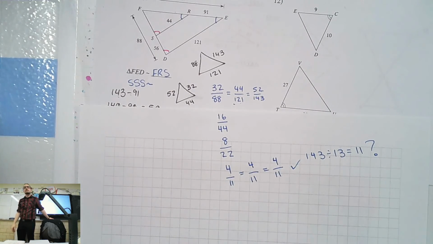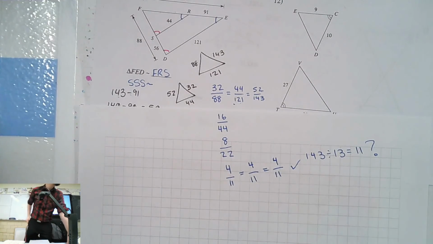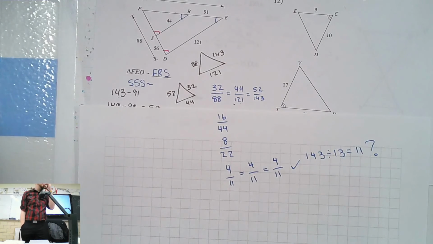Some of these on the back page, it's very difficult to tell what goes with what, because of the way the triangles are rotated. They won't know which side goes with which. We may need to do things like corresponding sides and angles.